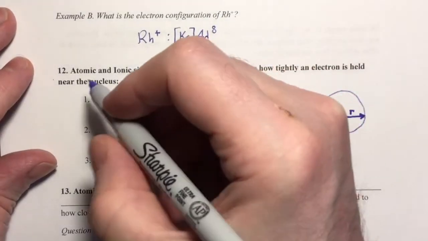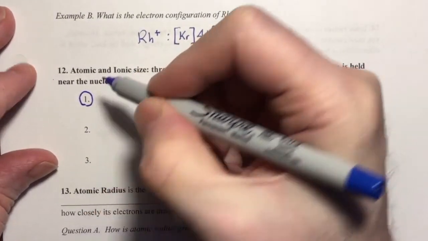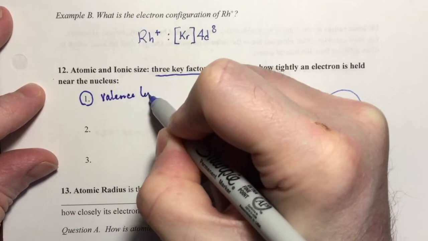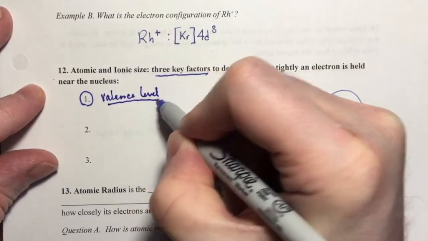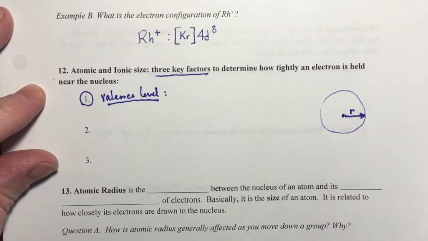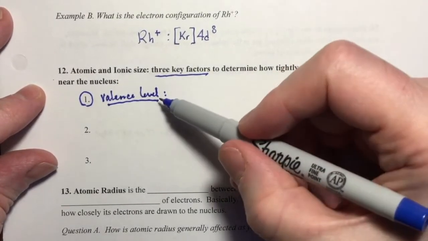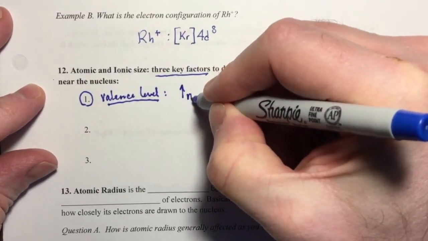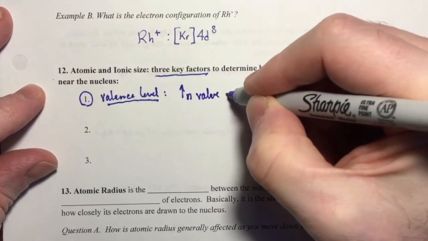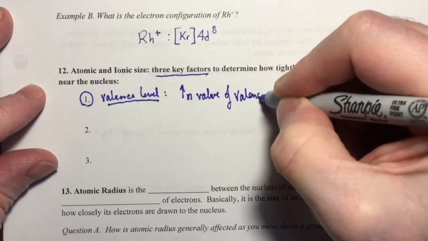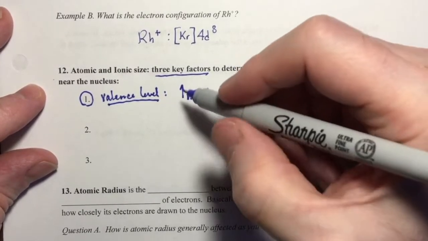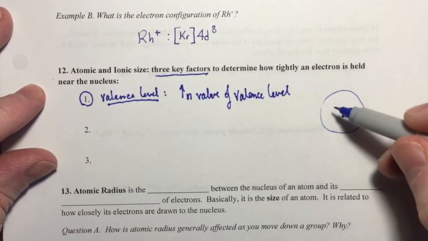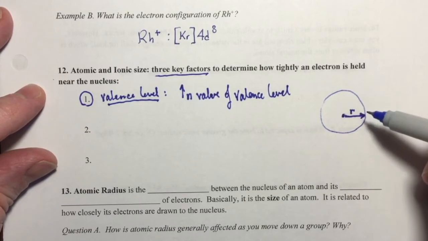The first factor is the most important factor. So the first factor is the valence level. And you know that that is the outermost, highest energy level of electrons. And so the higher the N value of the valence level, then what's going to happen is we have larger and larger and larger shells of electrons.